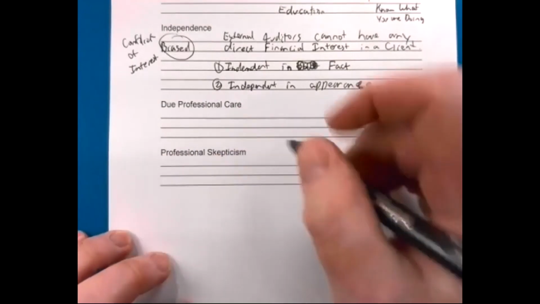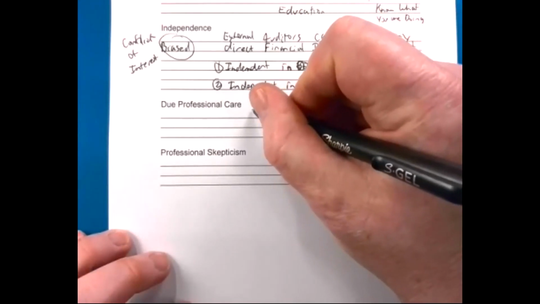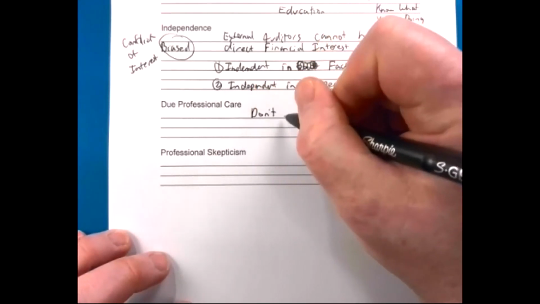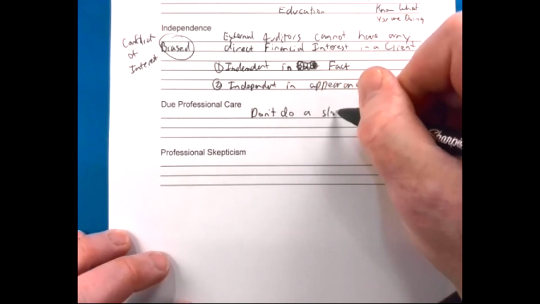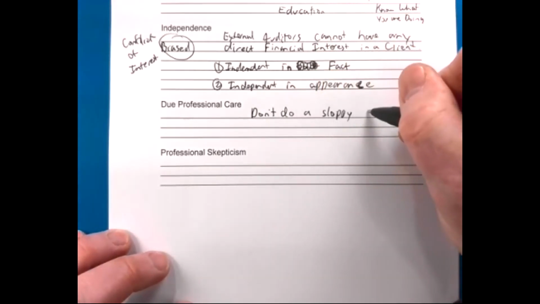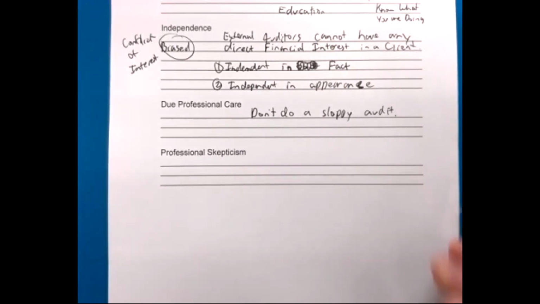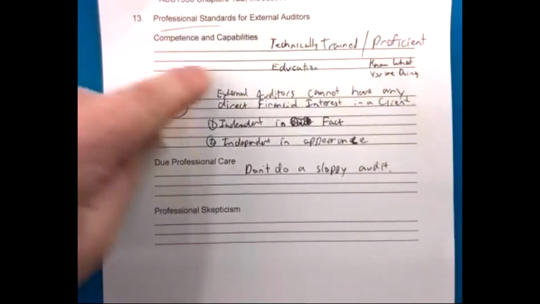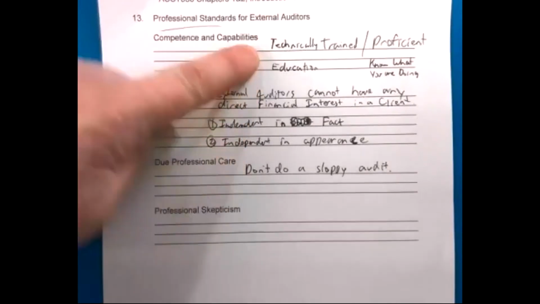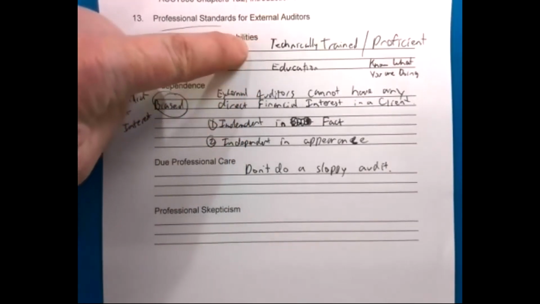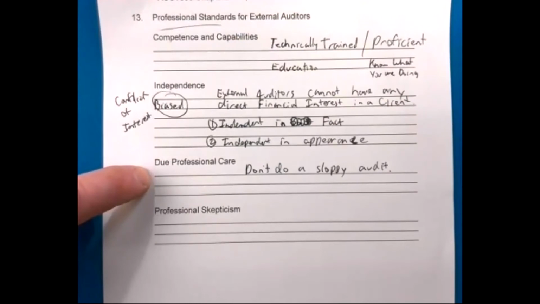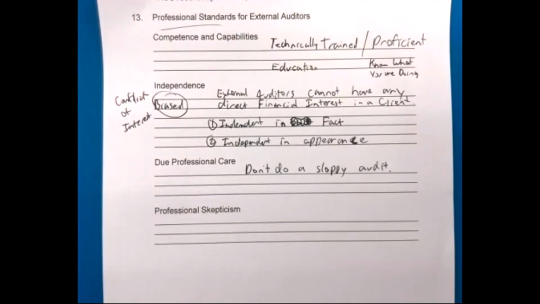Okay, due professional care. This is basically you don't do a sloppy audit. Probably a better way to say that, but that you actually do the work that you're supposed to do for the audit. It's sort of like up here. Up here means that you have the ability to do it, that you're technically trained and proficient. This means that you actually do what you're supposed to do. So you actually complete a professional audit.